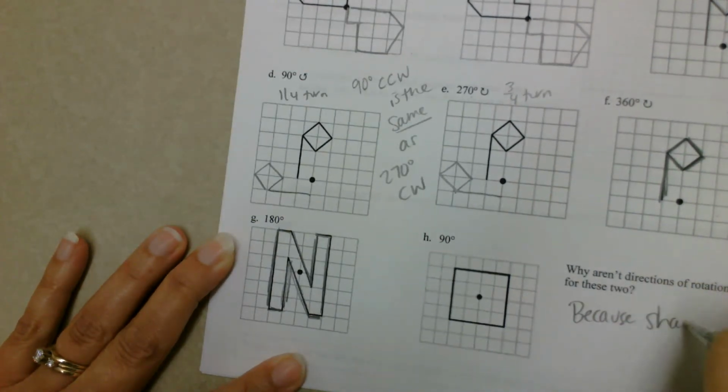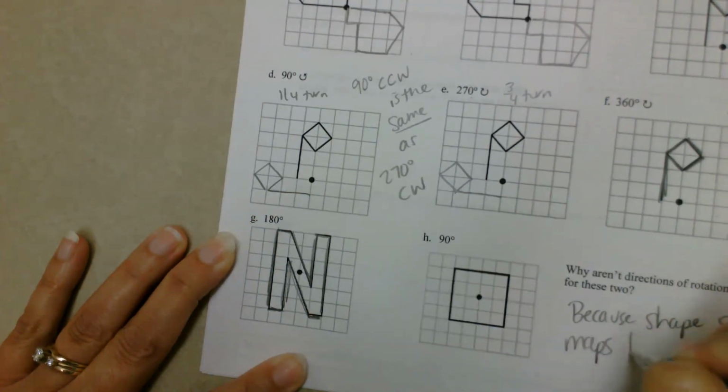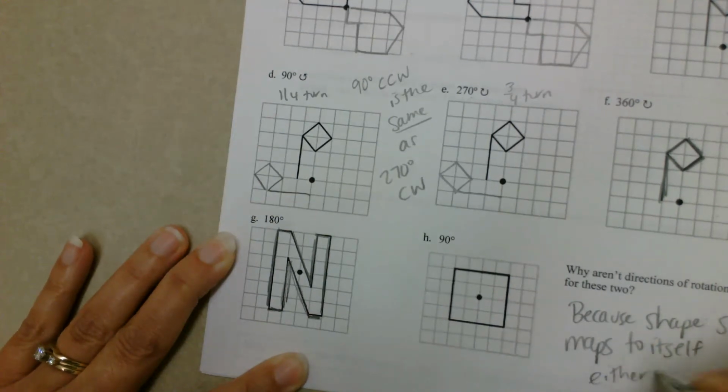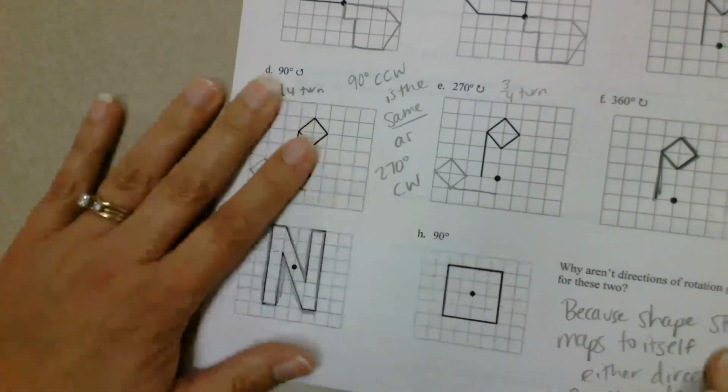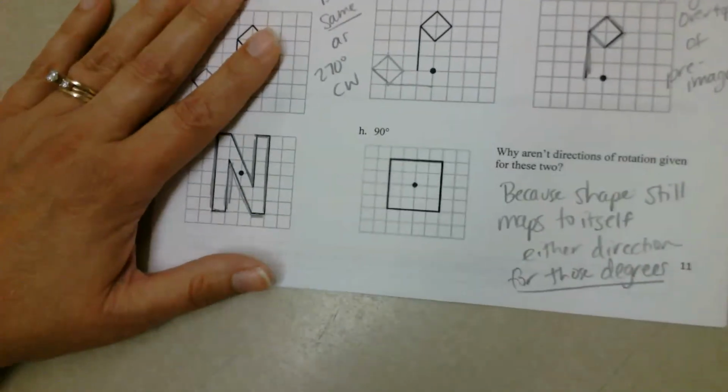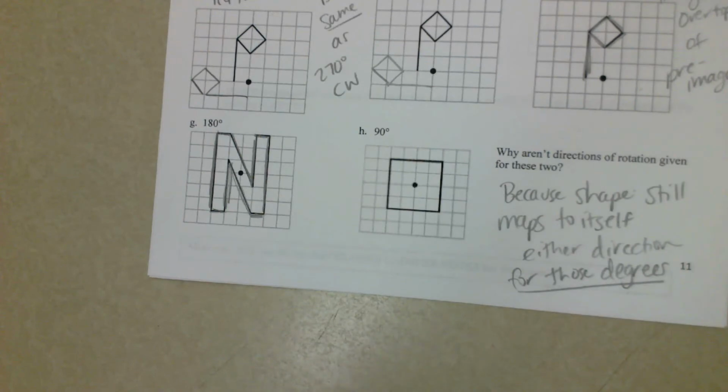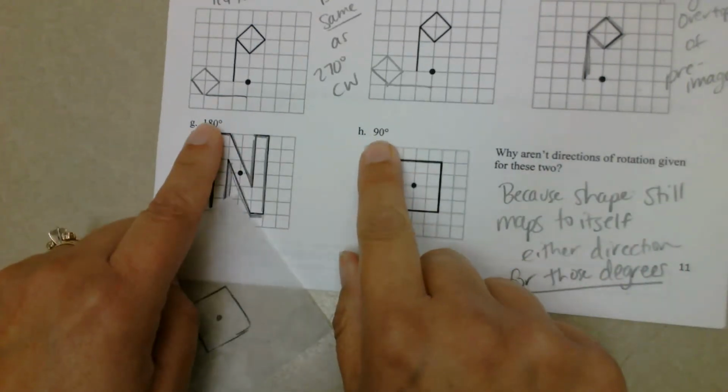Because the shape still maps to itself in either direction for those degrees, 90 and 180.